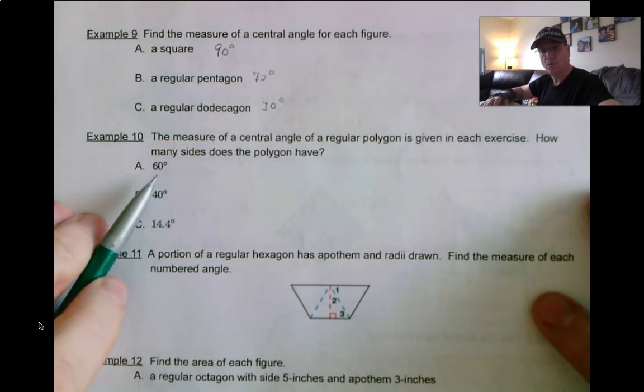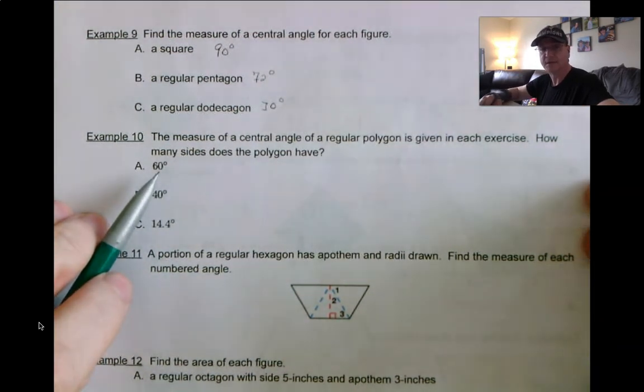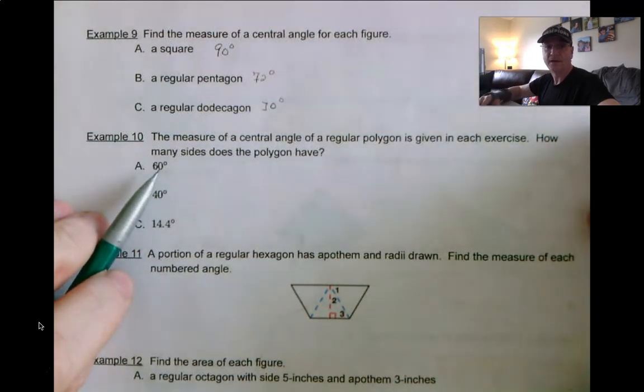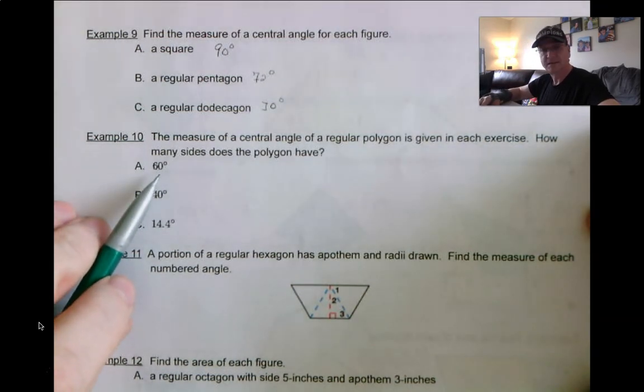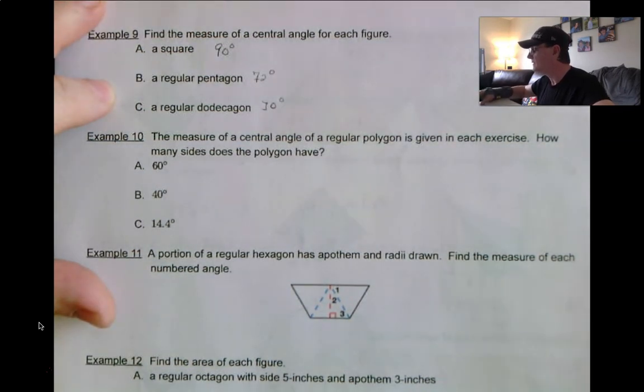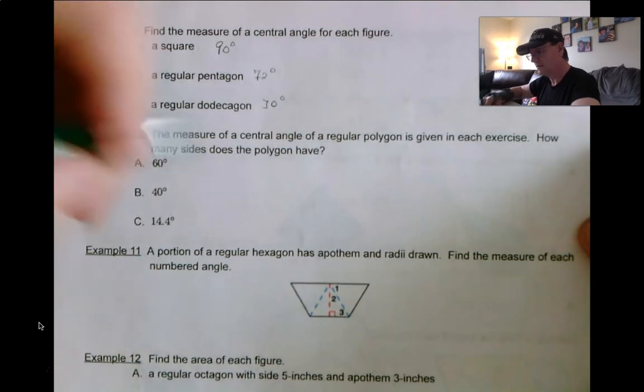Now we're going to work backwards. If we know what the central angle is, in example 10, the measure of the central angle of a regular polygon is given, how many sides are there? 360 divided by what is equal to 60 degrees? So 360 divided by 60 is going to be 6 sides.